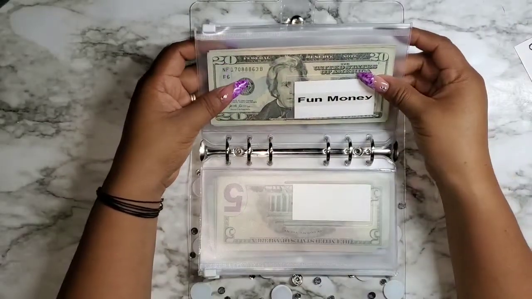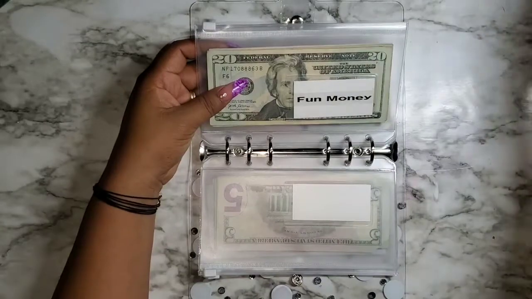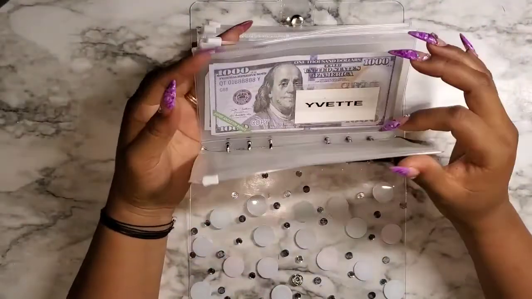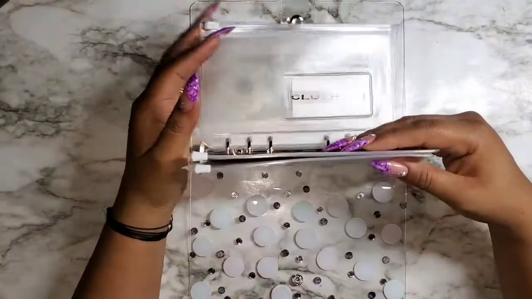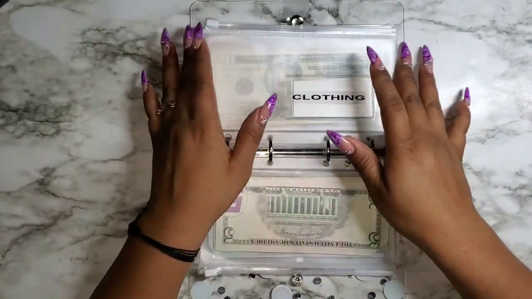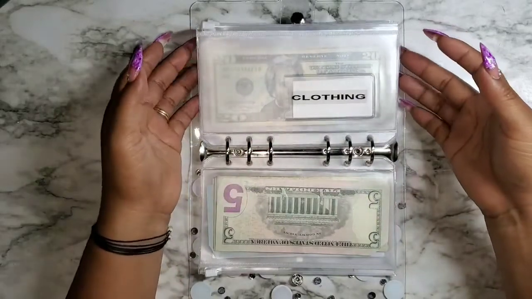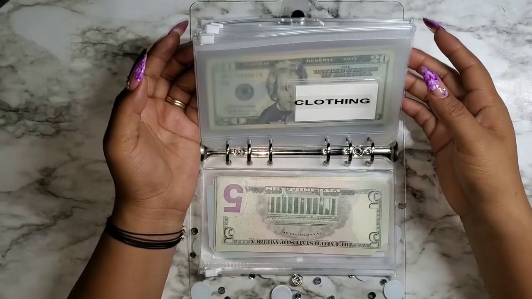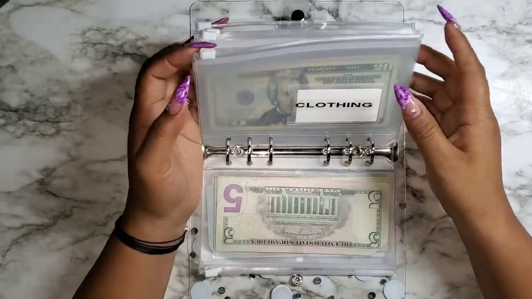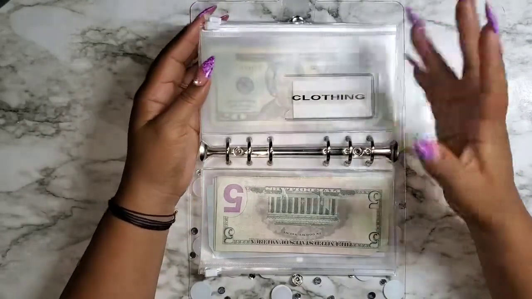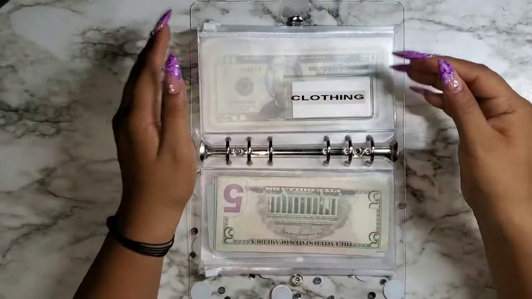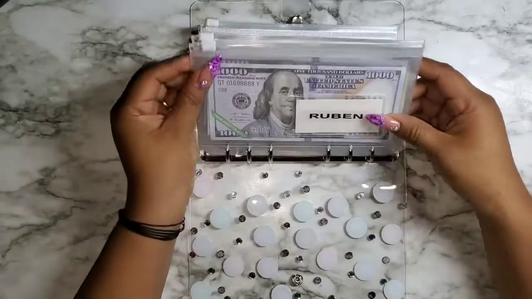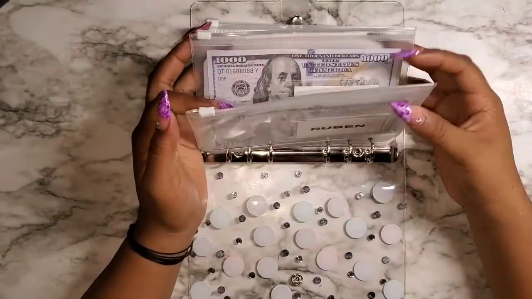With that also being said, for my kids' envelopes, I actually do take out money from their envelopes every single month. And as you guys did see, for my monthly update, I take away whatever they spent. And the reason why I do that is because these are allowances.